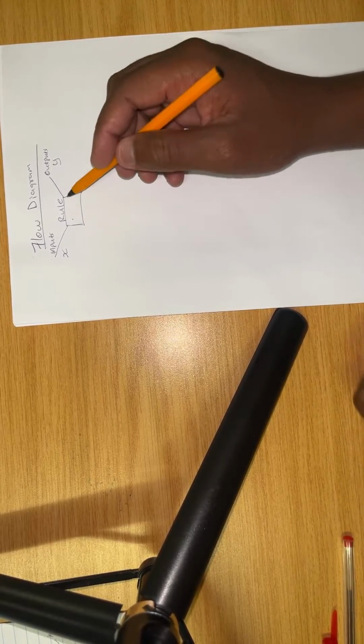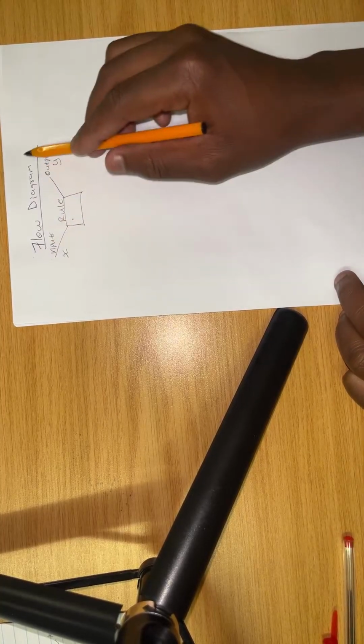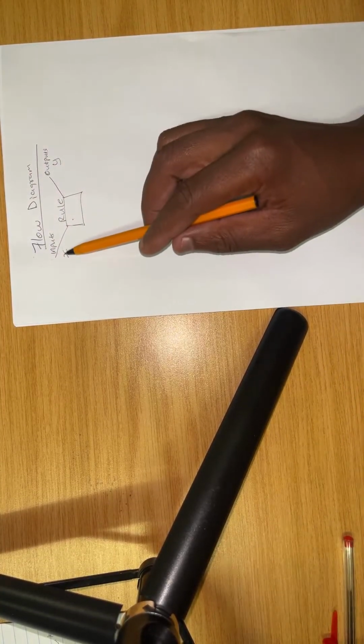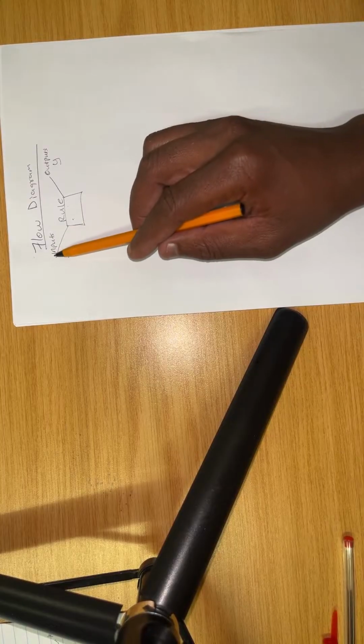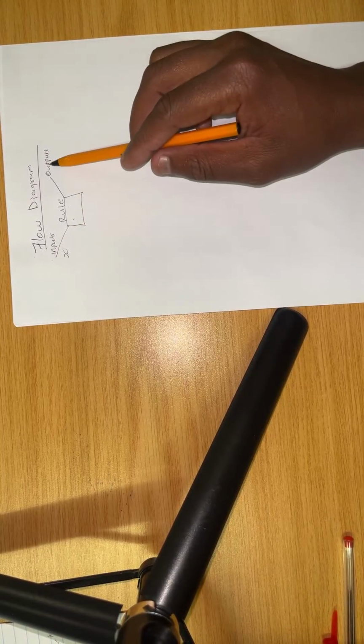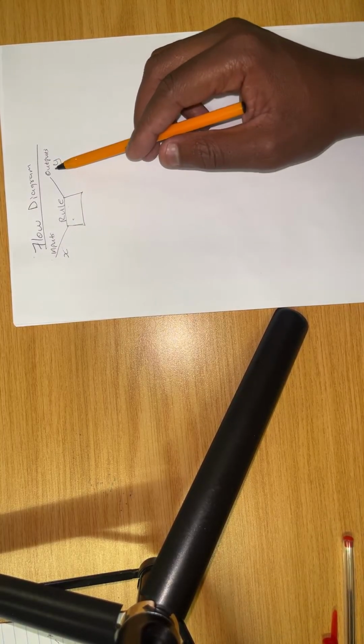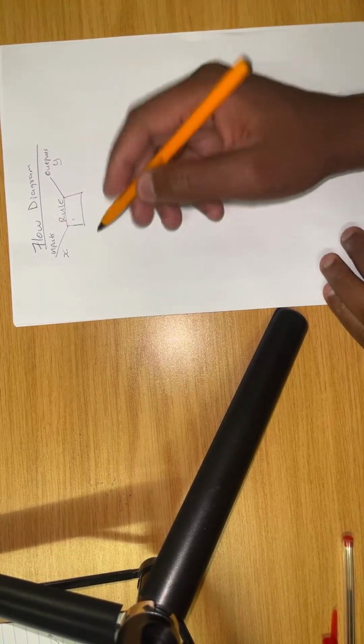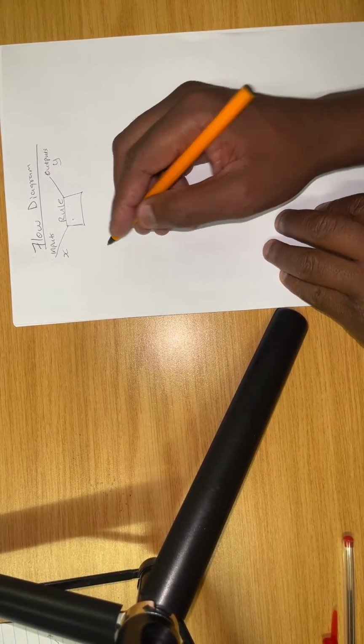Okay, so in this case, the flow diagram, since we're talking about the rule, inputs and outputs, let's quickly go to the first example.